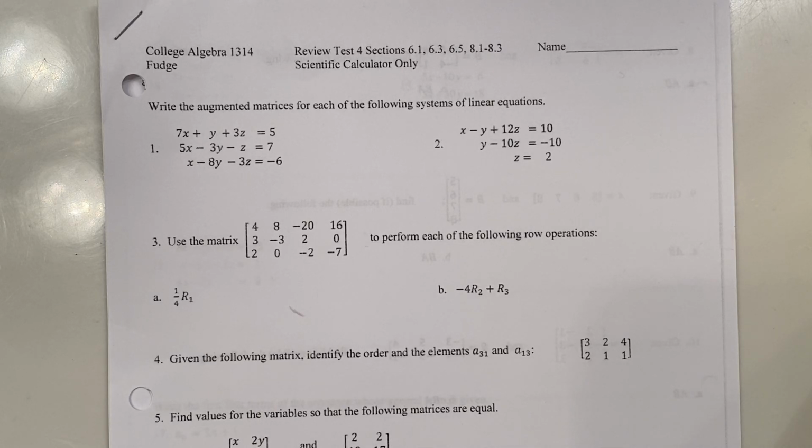If this is going to be test 4 review, I might suggest turning off the recording, trying to do as many of these problems as you can on your own, self-assessing, and then coming back and checking the key.